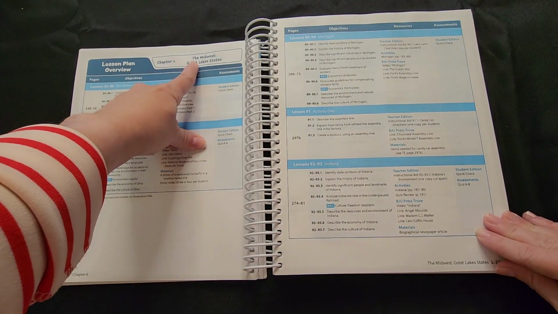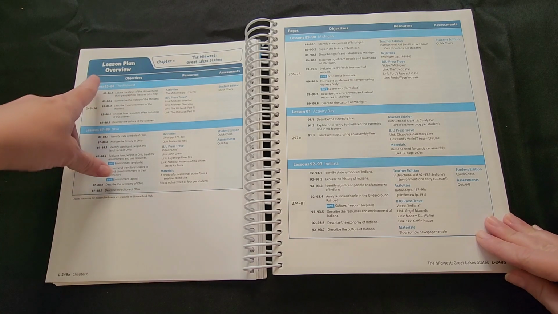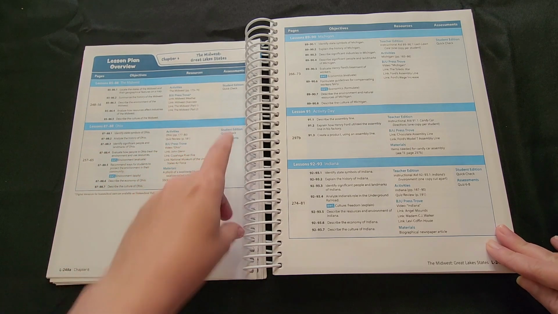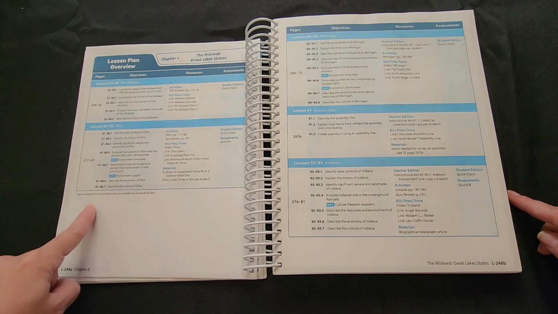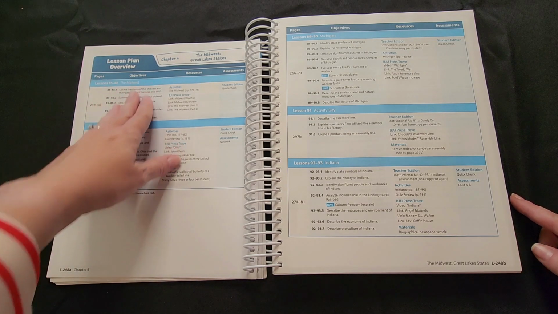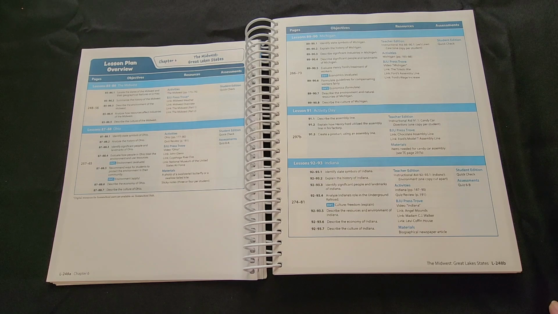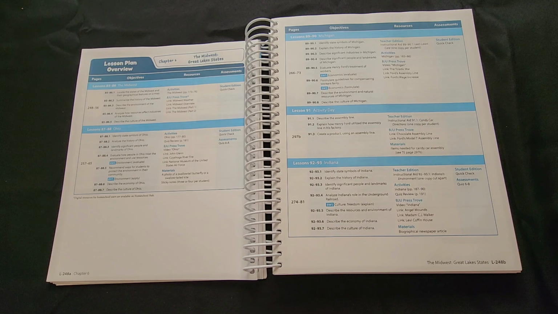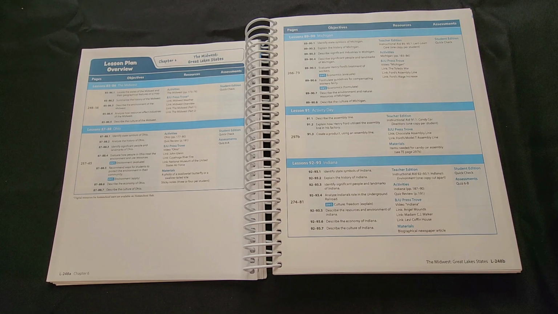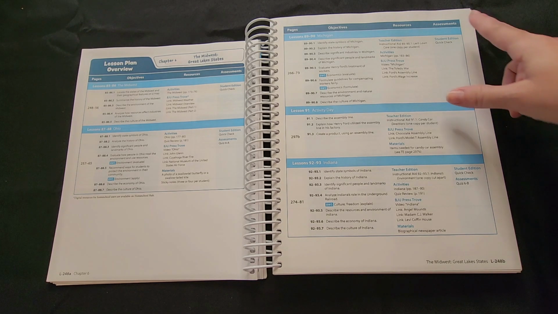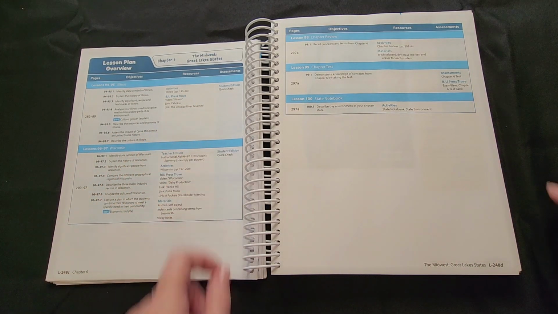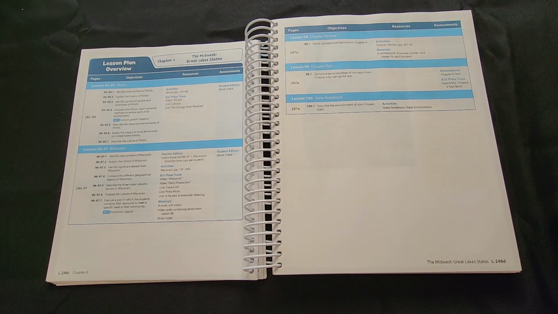Part 2 begins with chapter 6, the Midwest Great Lakes states. We have our lesson plan overview with our lessons, numbers and state across the top, the page numbers, the objectives here in the middle, the resources that you may need, including your child's activities, digital and print resources from the Homeschool Hub or the back of your teacher's edition, and any other materials that you may need to obtain or prepare ahead of time. And then we have the assessments that you'll want to be on the lookout for, either quick check questions or a chapter test or section quiz.